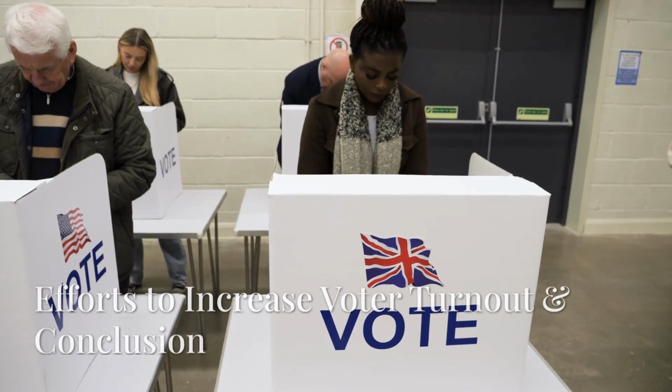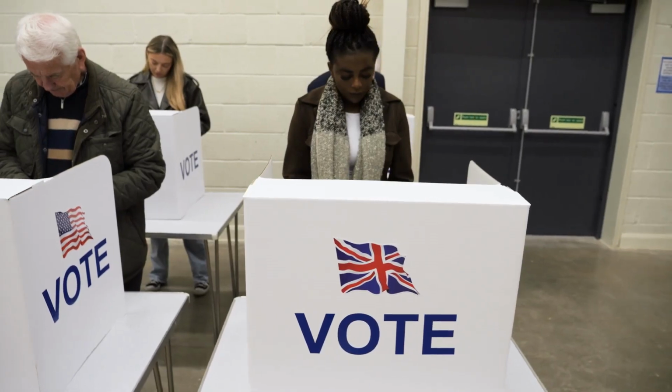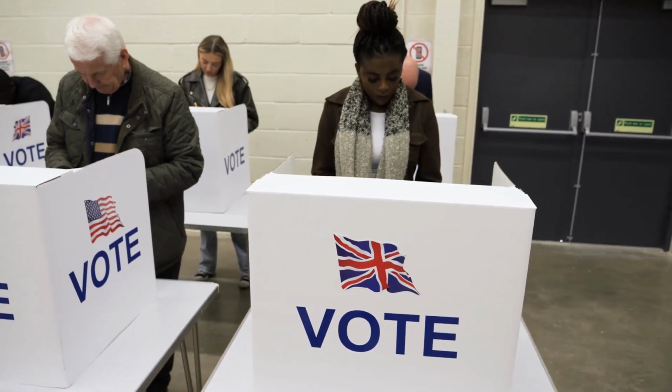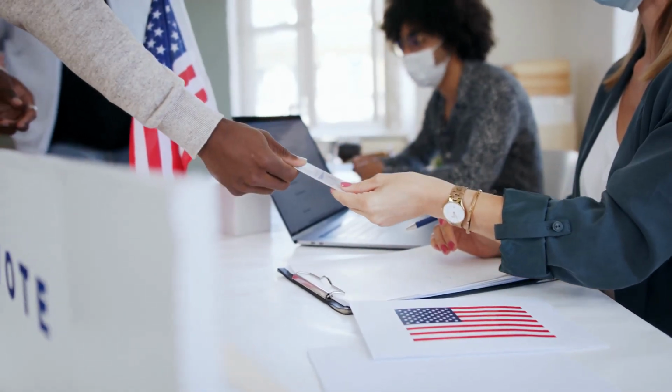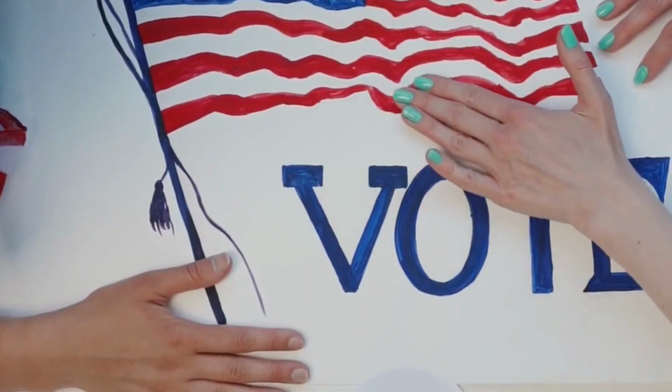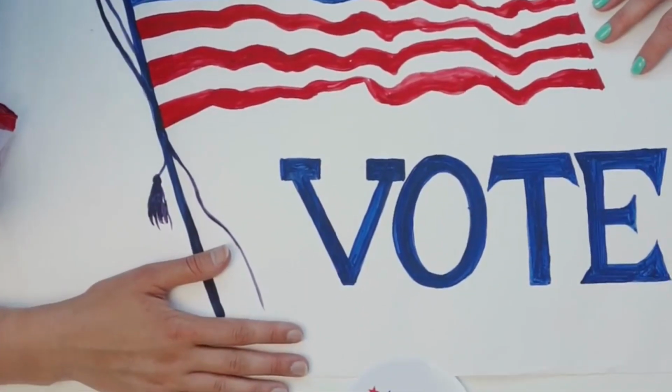Allows voters to register and vote on the same day. Makes voting more accessible. Allows voter registration at the DMV. Political parties and activist groups encourage voter participation.